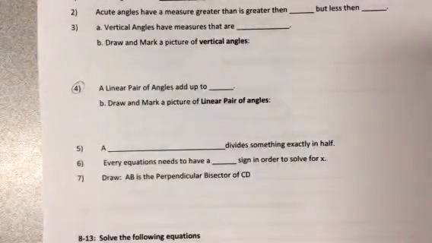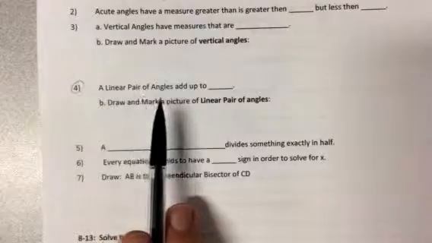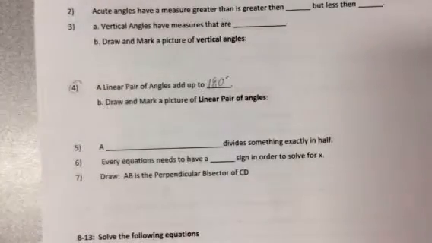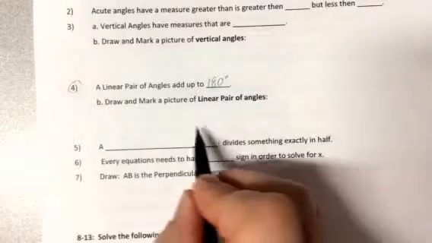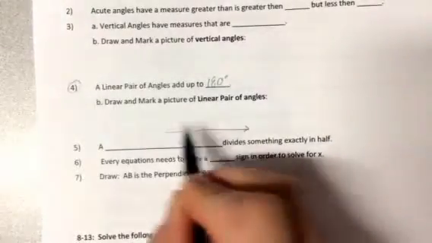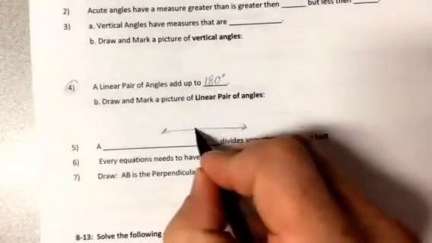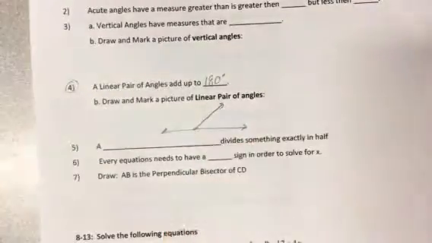with number 4. Number 4 says a linear pair of angles add up to 180 degrees, and I'll show you why as I draw it. If I draw a picture of a linear pair of angles, okay, I'm going to start with a line because a linear pair starts with a line. It's two angles together that are on a line.